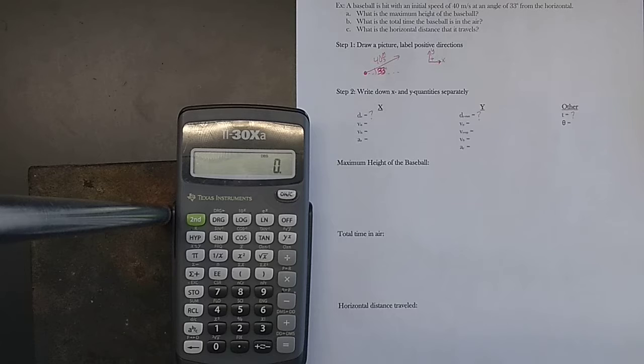What we do need to remember, though, is one of the basic facts about projectile motion. Really, there's two of them. In projectile motion, which is a type of motion in which gravity is the only thing affecting the flight of the object, the projectile, we know the accelerations.